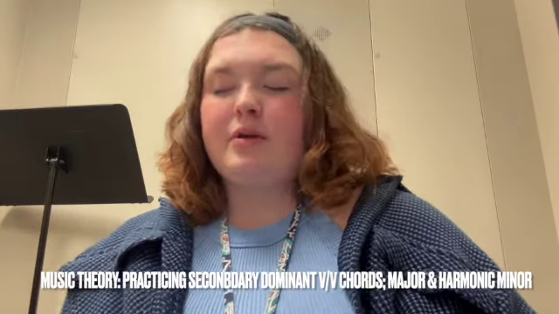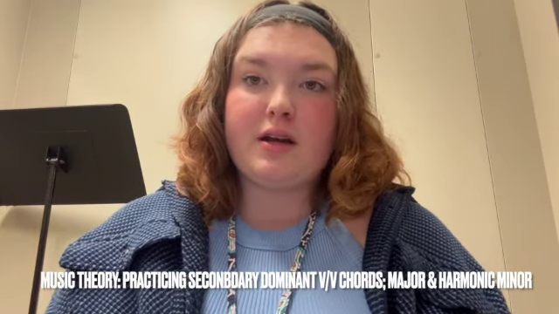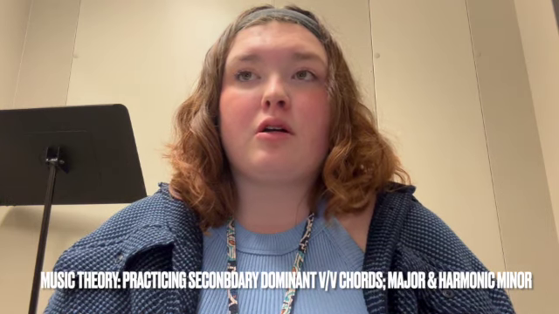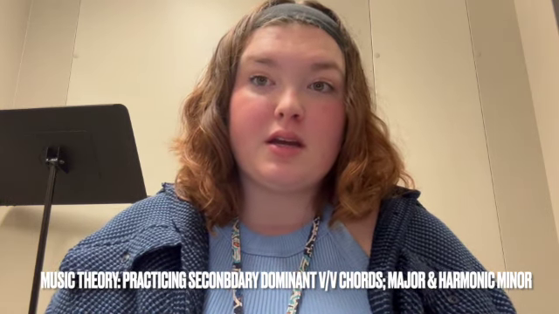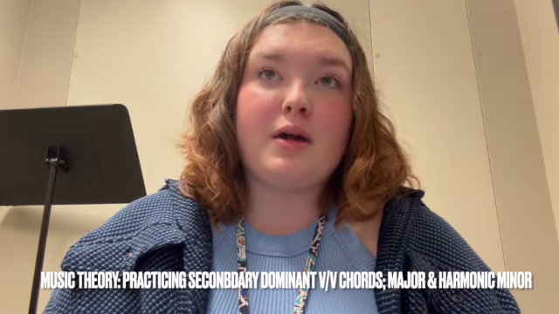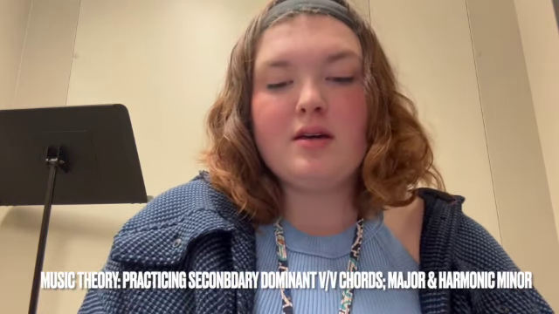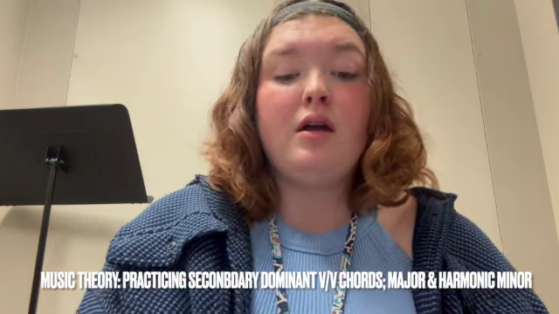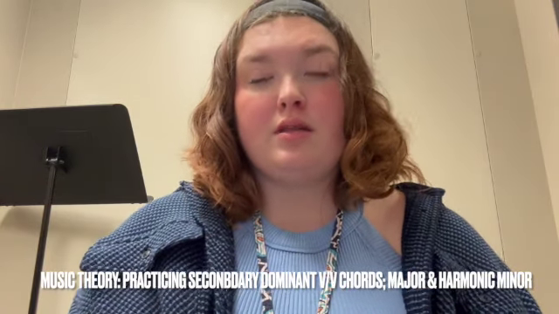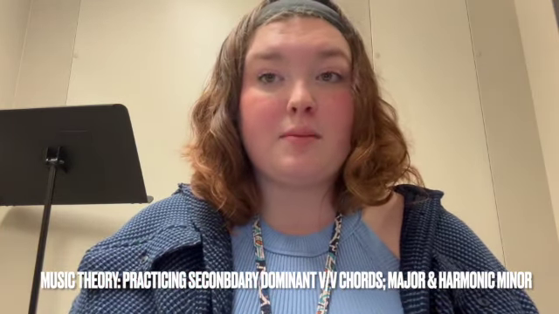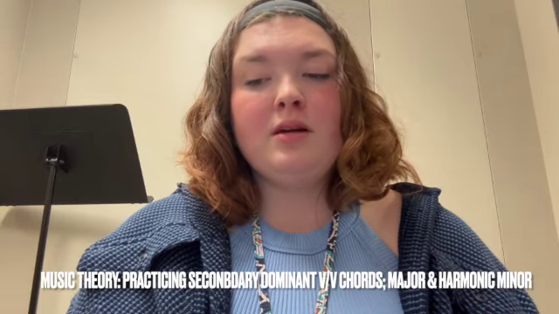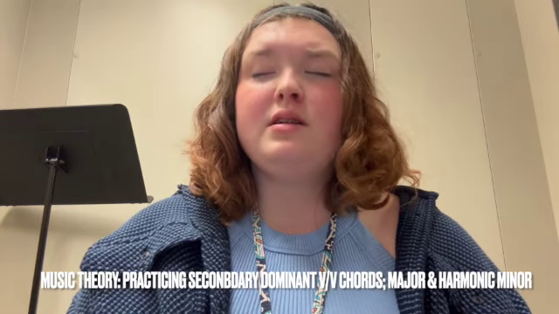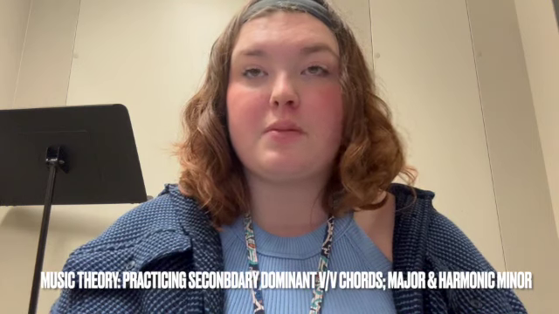This is music theory practicing the secondary dominant chords in harmonic minor. I now switched gears, and we are in the key of A harmonic minor. So the 1 chord is la, do, mi, do, la, A, C, E. And now the 5 chord of that is an E major chord: do, mi, so, mi, do. Or in this case, because we're in the minor key, mi, si, ti, si, mi, which makes it harmonic minor.